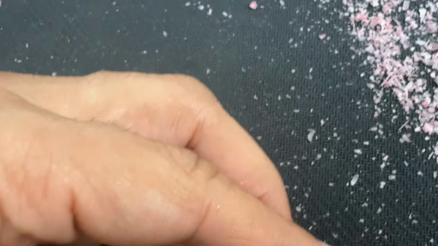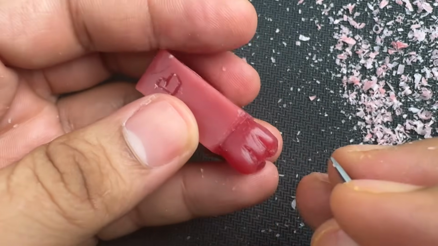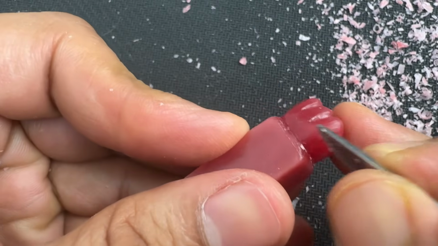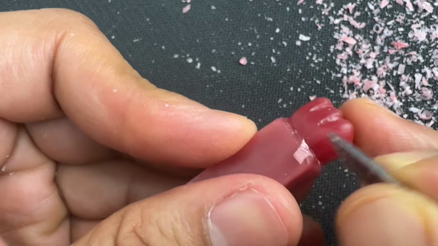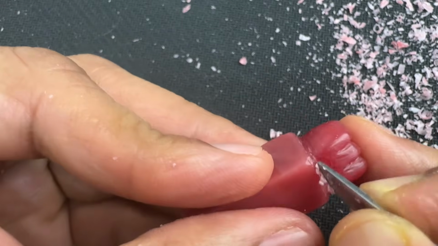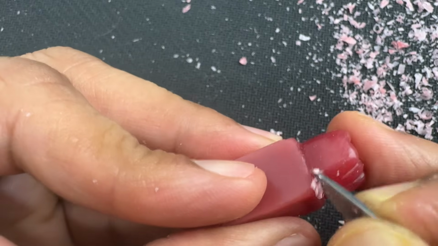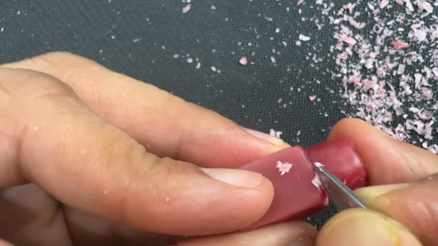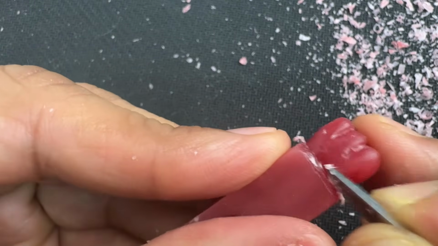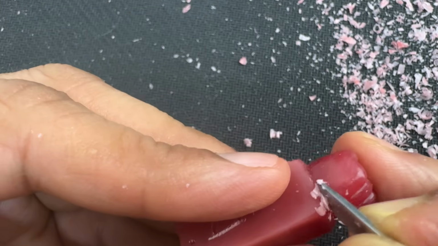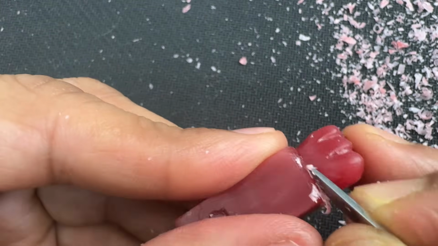So once you do that, just make sure you carve your cervical area. The cervical area should be convex. There's a constriction at the neck of the tooth that gives the definition. Just make sure you do the cervical area nicely. Give the nice constriction.